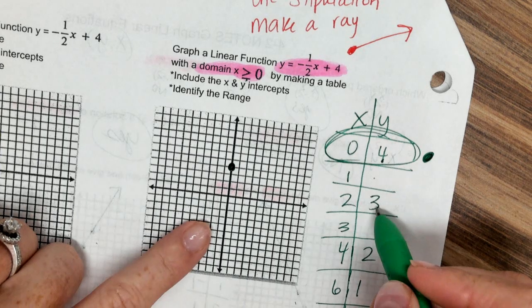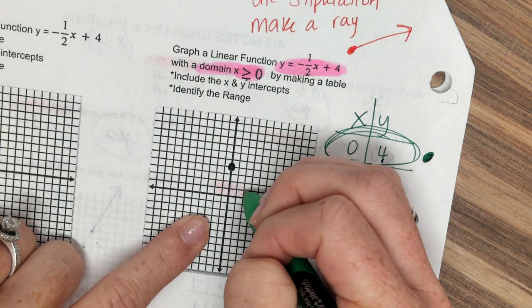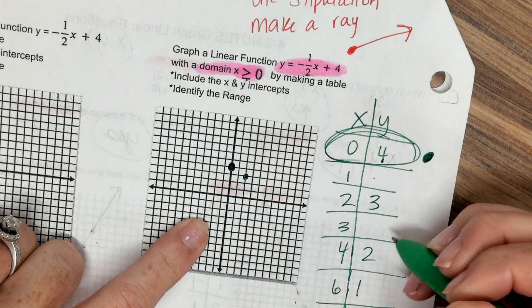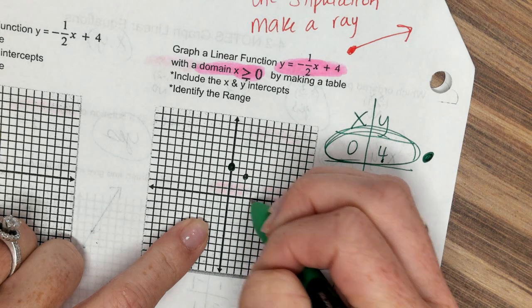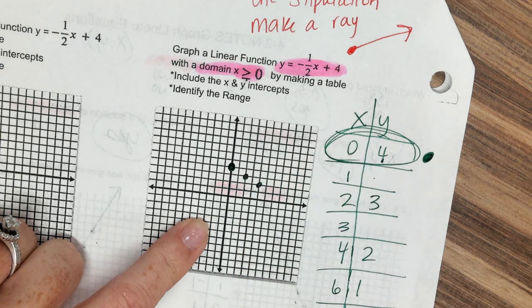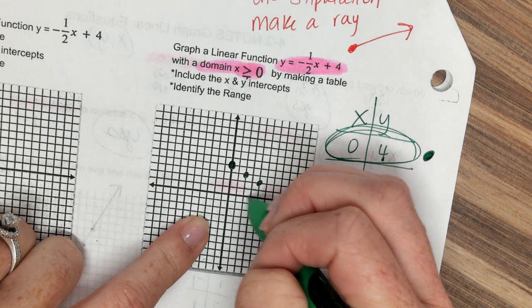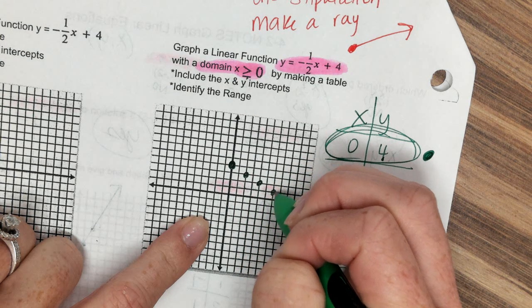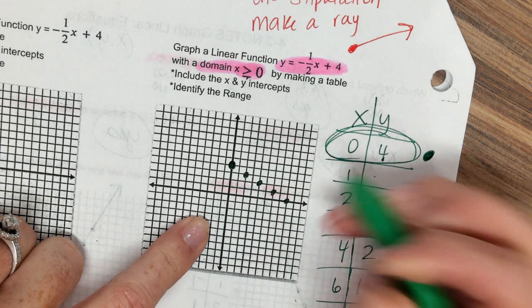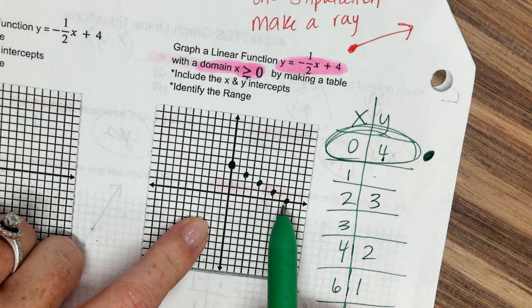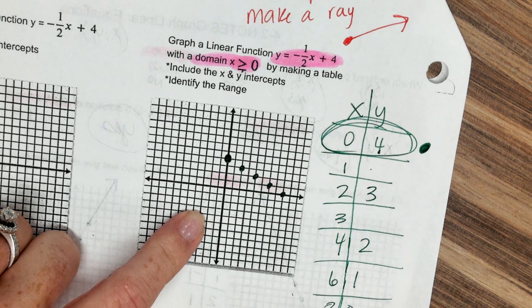Okay? So now go graph 2, 3, 4, 2, 6, 1, and 8, 0. Am I stopping at 8, 0 or does my ray keep going? It's going to keep going.